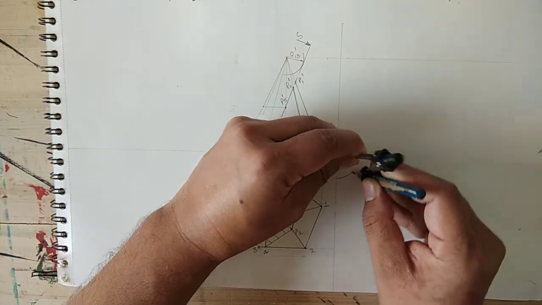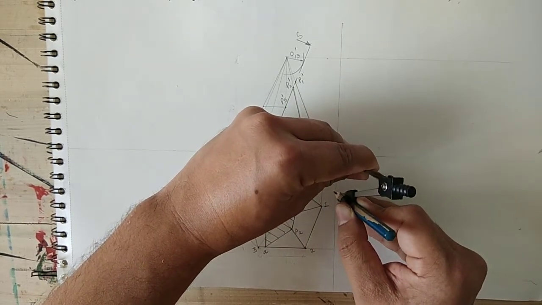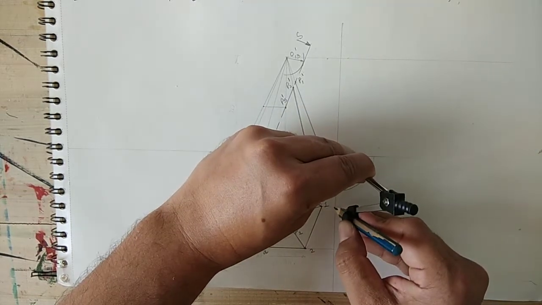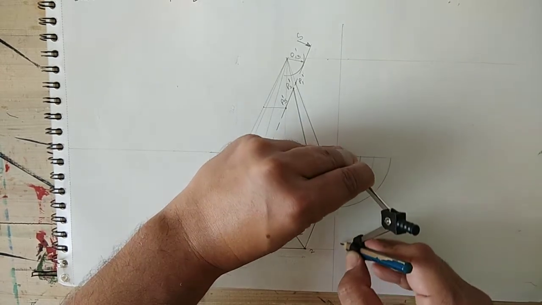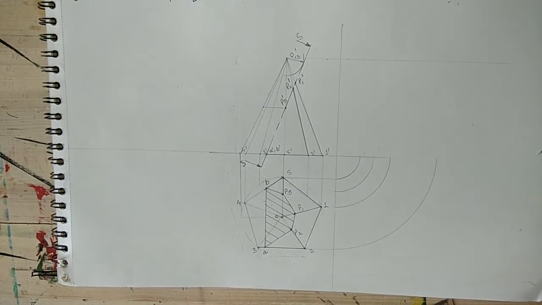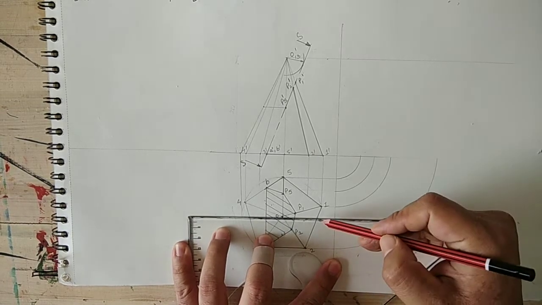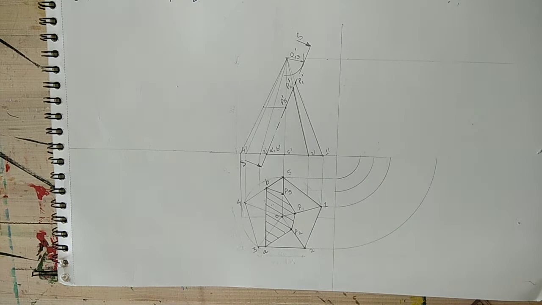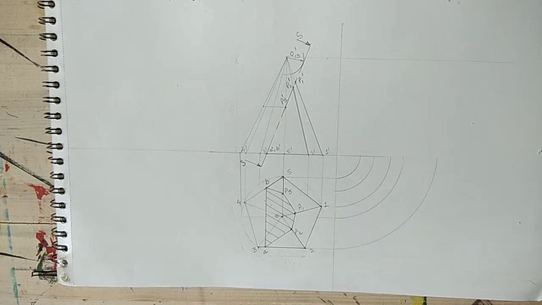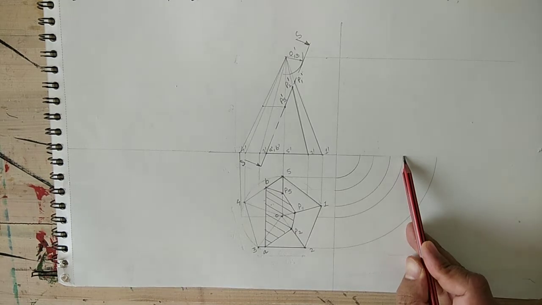Now draw arc. Now see, this projection is the projection of axis.